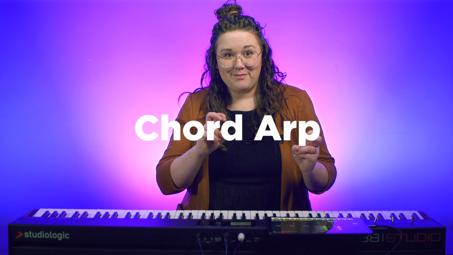Another type of arp is the chord arp or poly arp. These types of arps are used to propel moments and to keep time. When you're using a chord arp, you hold down the notes in your chord, and you'll hear all of the notes that you're holding played at the exact same time repetitively. This can be a great tool to fill space and to keep that time as you're moving through the song. So here's an example of what that sounds like.